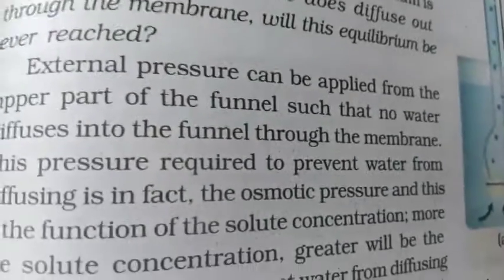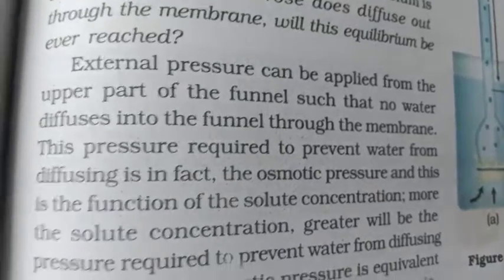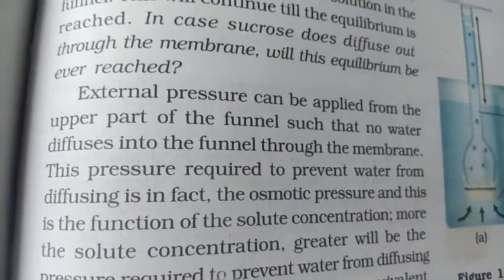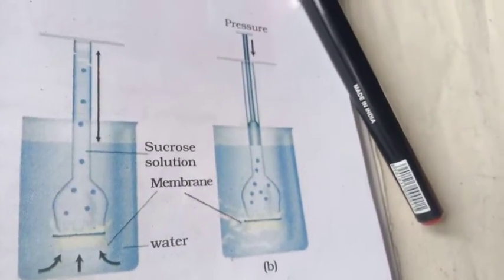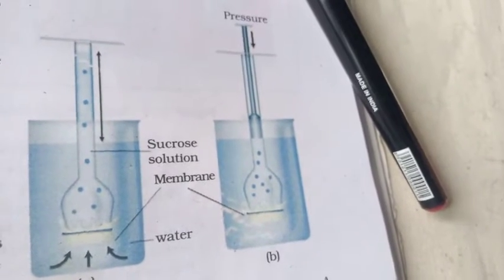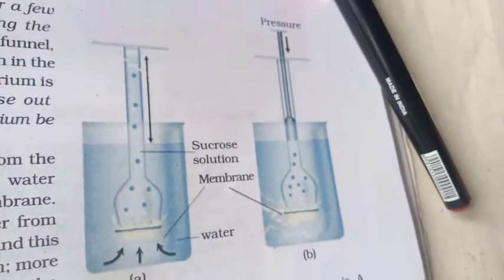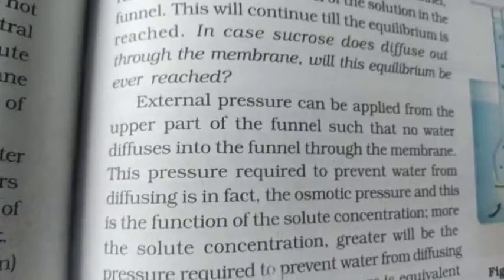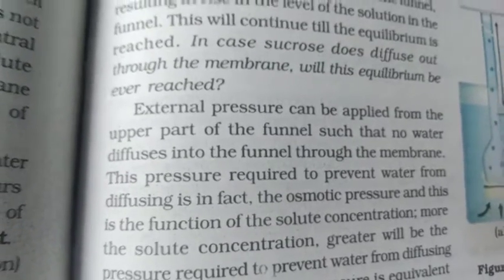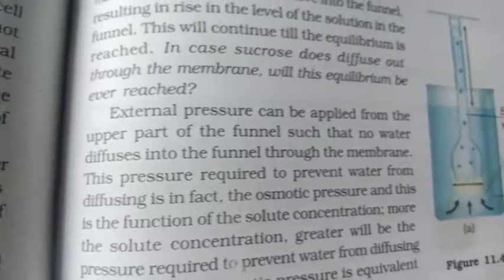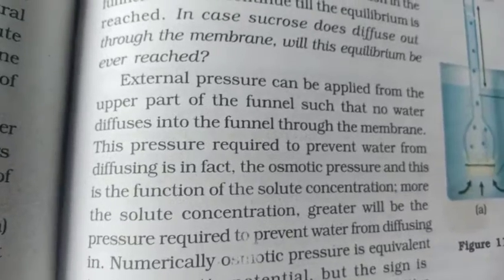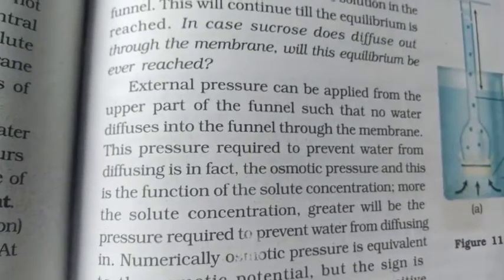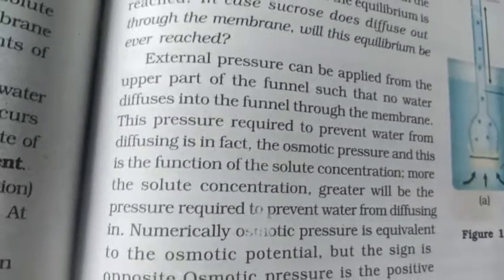External pressure can be applied from the upper part of the funnel such that no water diffuses into the funnel through the membrane, and that is shown here on the right hand side, diagram B. The pressure can be maintained externally so that no water enters inside the funnel. This pressure required to prevent water from diffusing in is in fact the osmotic pressure. This is a function of the solute concentration. The more the solute concentration, the greater will be the pressure required to prevent water from diffusing in. Hope you understand this.